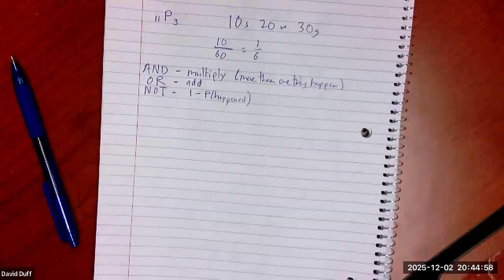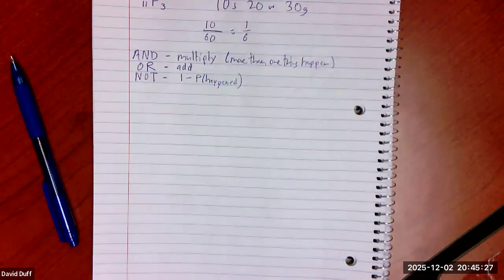What's the probability that they're not a vegetarian? It's 1 minus 0.10, which is 0.90. So the probability of something happening plus the probability of something not happening equals 1.